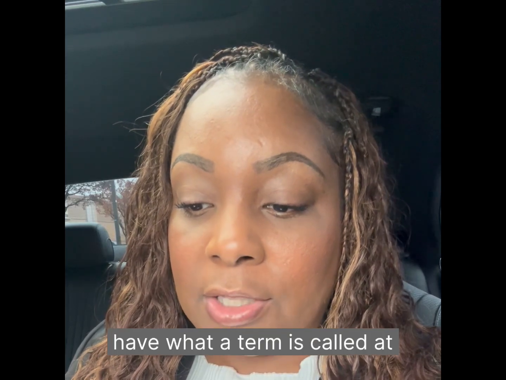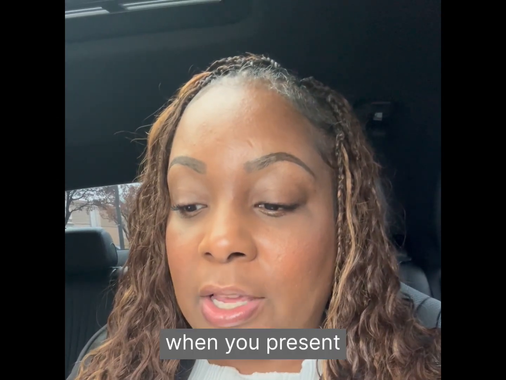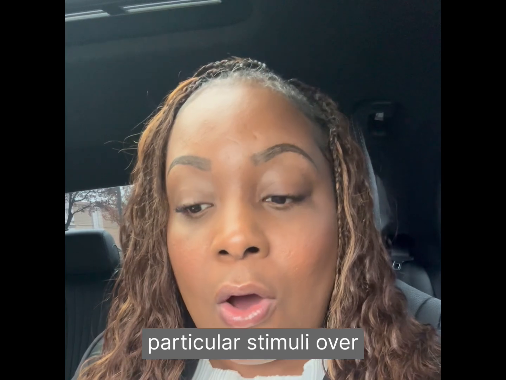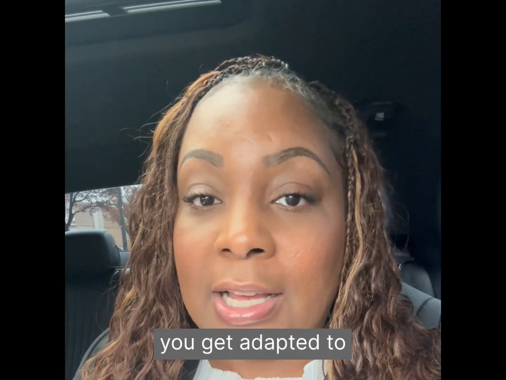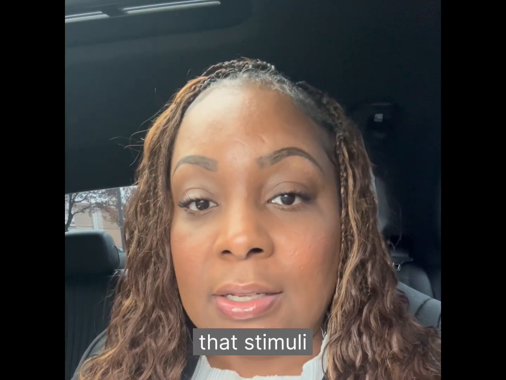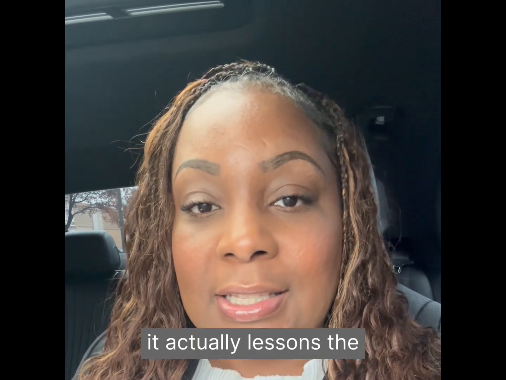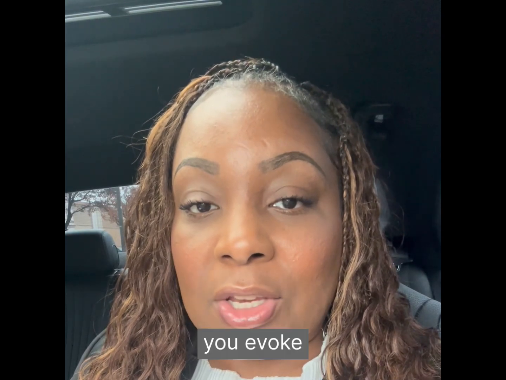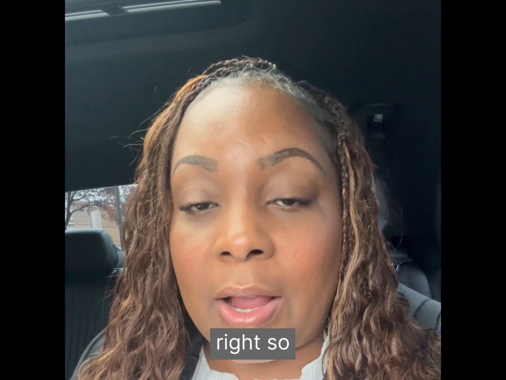Now we have a term that's called adaptation. So adaptation is when you present a particular stimulus over and over, then you get adapted to that stimulus, all right? And it actually lessens the response that you evoke, right?